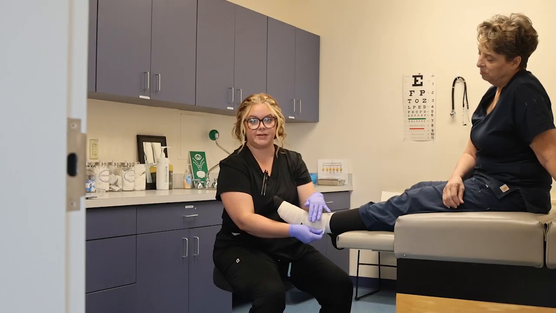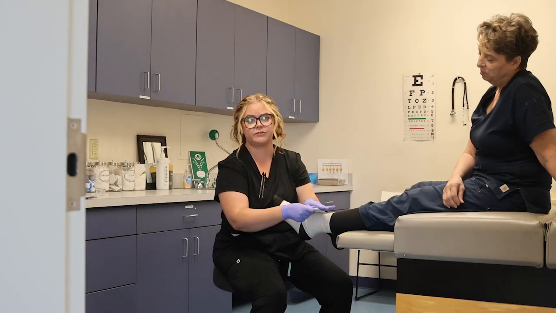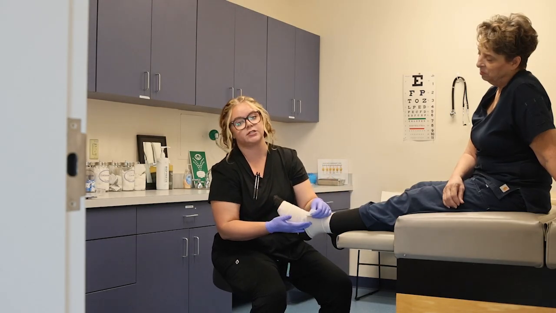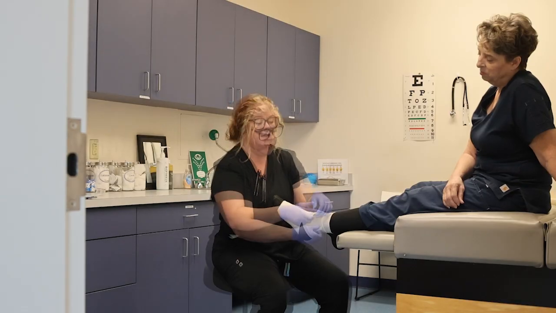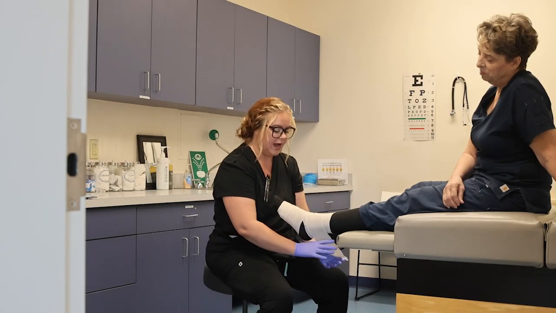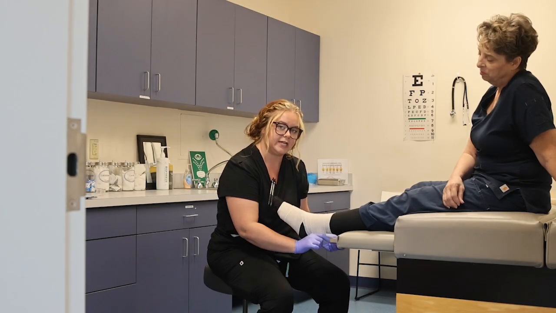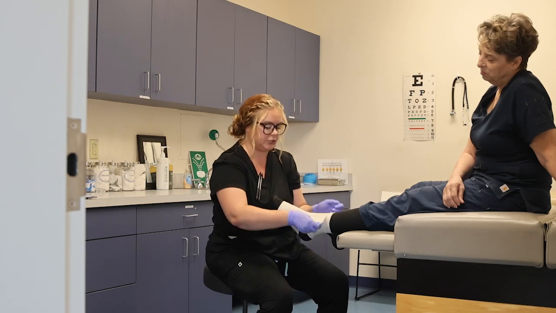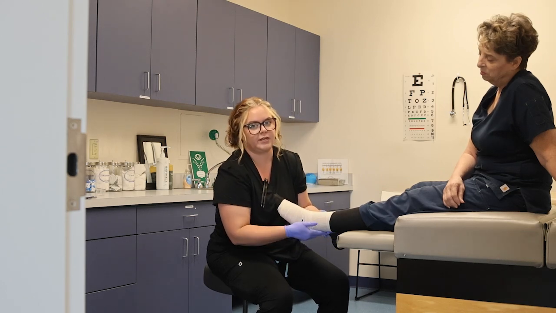And then I like to make sure that wherever the Velcro is, I'm not putting it right on top of where the patient's pain is. If the pain was over here, I might have to either wrap a little more tightly or a little more loosely, so I make sure that Velcro is away from the area of most of their pain.